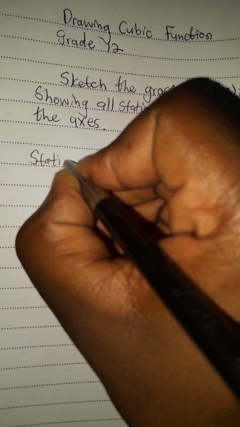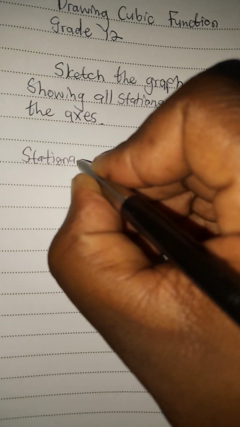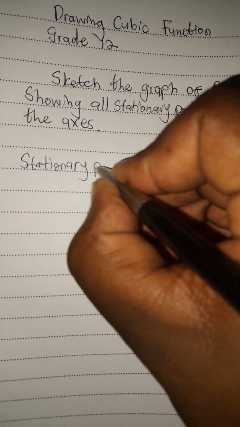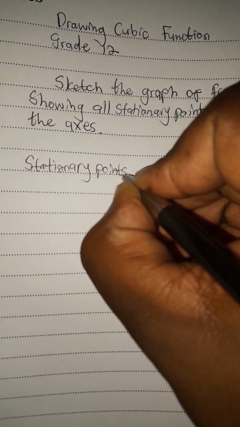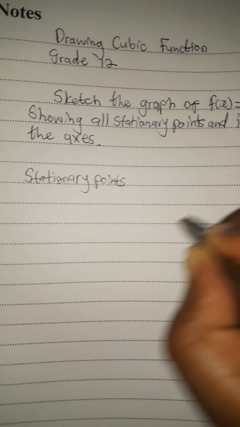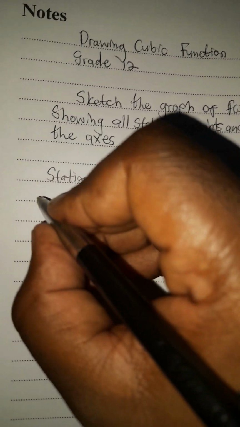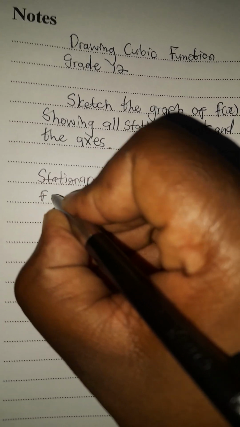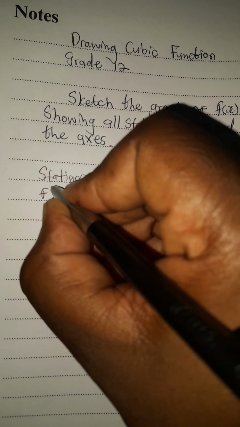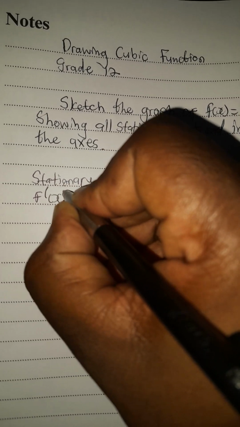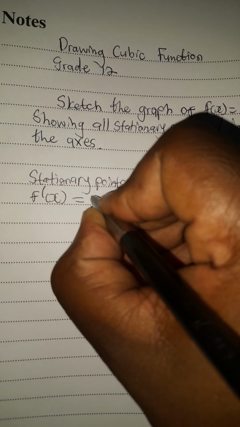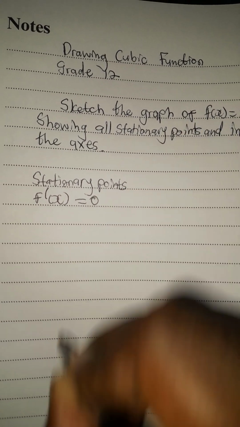Let's take note of stationary points. This is the first part. First things first, let's find the stationary points. How do we find the stationary points? It's the first derivative. So you first differentiate, and remember, equate the first derivative to 0.